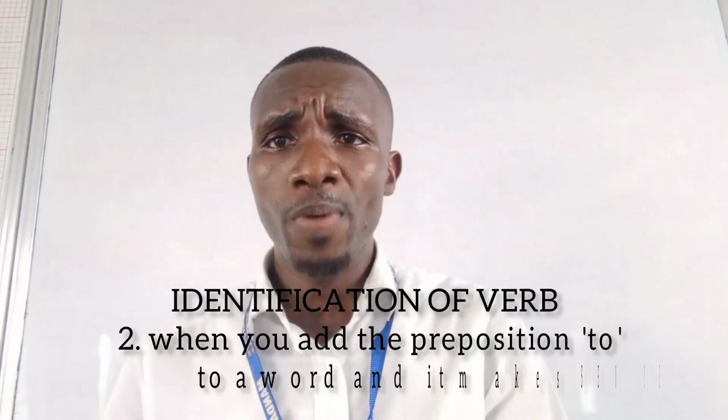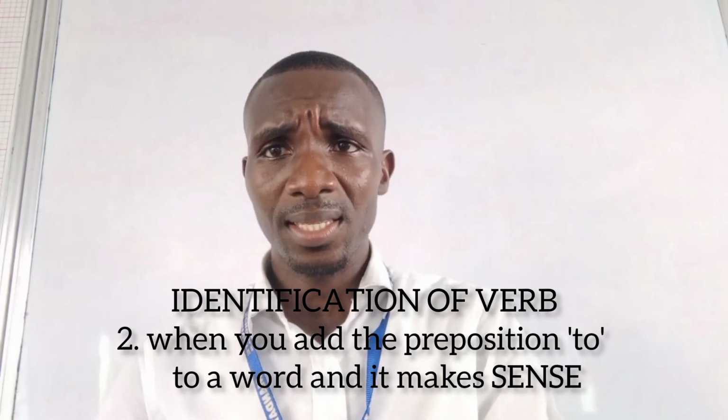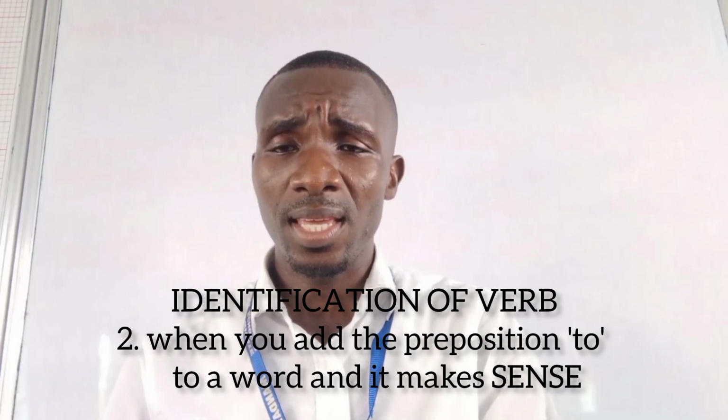Secondly, how do we identify a verb in a sentence? You can identify a verb in a sentence by adding the preposition "to" to the word. And if it makes sense, the sense has to be in capital letters, S-E-N-S-E. If it doesn't make sense, it is not a verb. But if it does make sense, it is a verb.